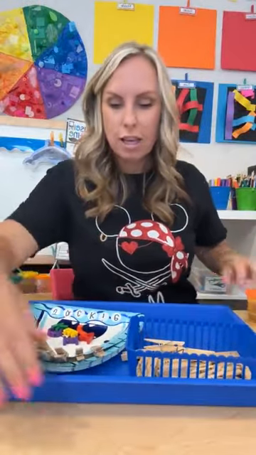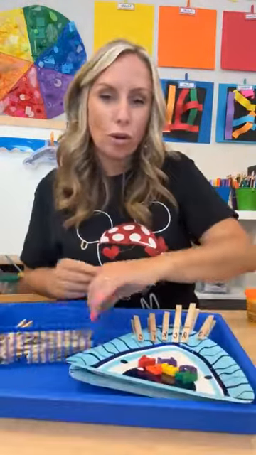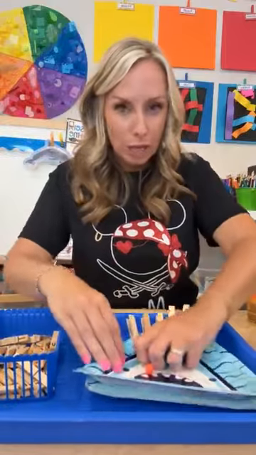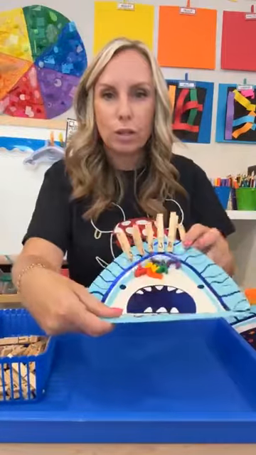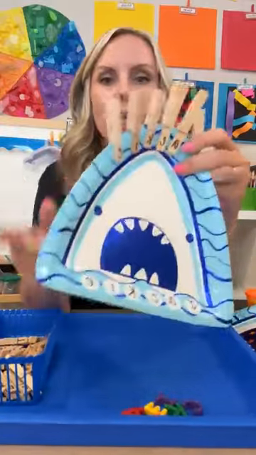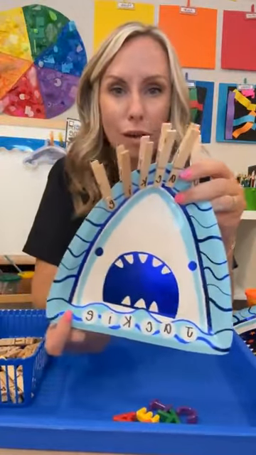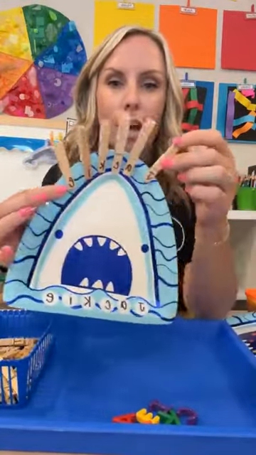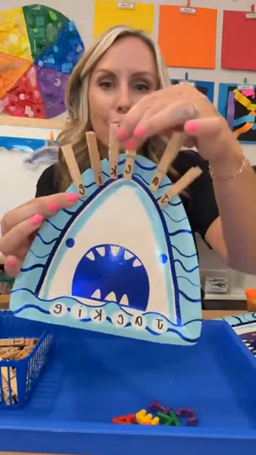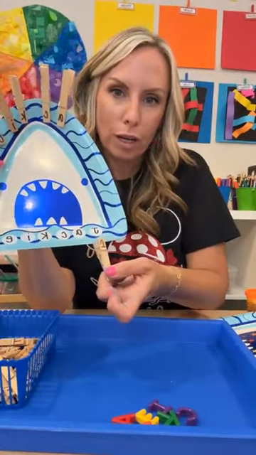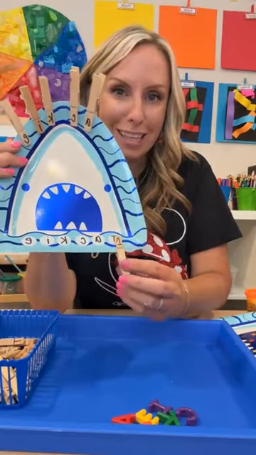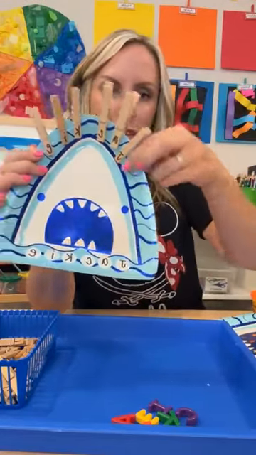Ready for more? Okay, so this is one activity you can do. I love paper plate activities. For this one, what you can do is put all your students' names at the bottom, and then they can clothespin the letters on to make the name. Mine wouldn't work because they would be upside down if I did it this way, so I'm having them do that at the top.